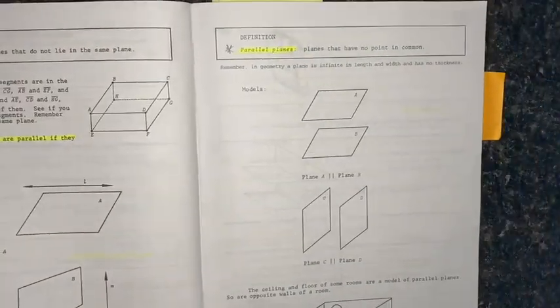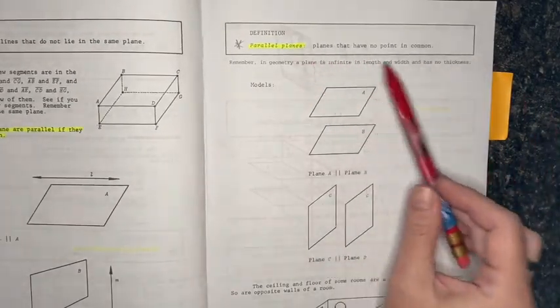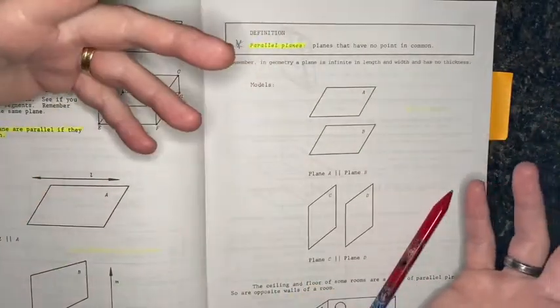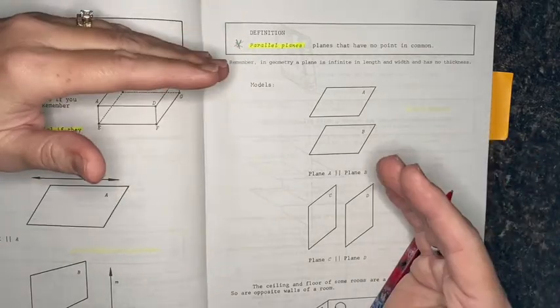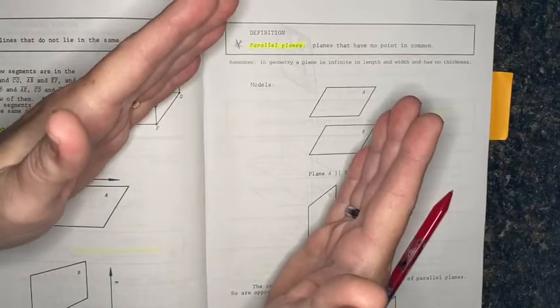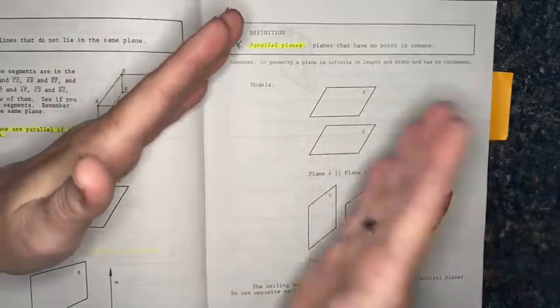Continuing over here on page 39, they're talking about parallel planes, planes that have no point in common. Again, think of two pieces of paper running alongside each other. Okay. Or think of two opposite walls of your house, okay? They are parallel, right? Your front wall and your back wall of your house, but they are not in the same plane, right? They are separate planes.